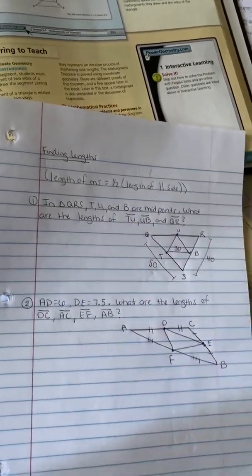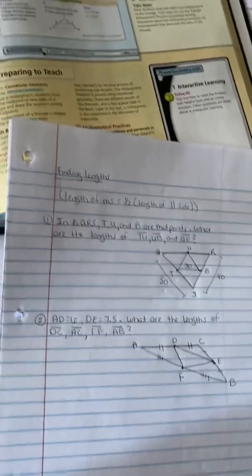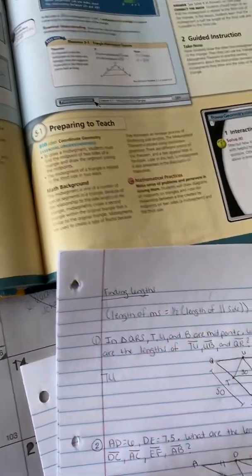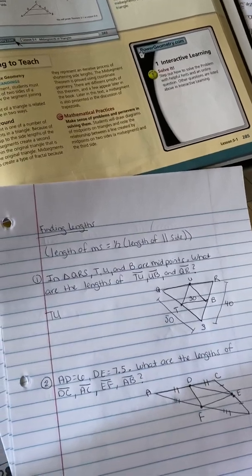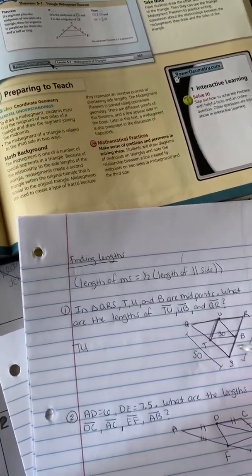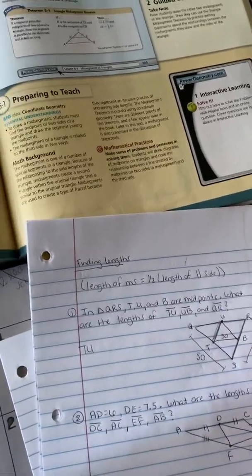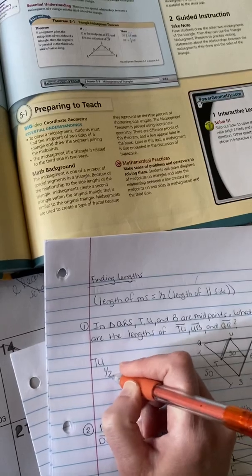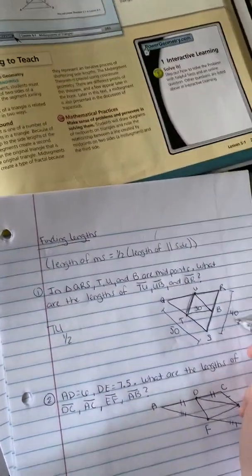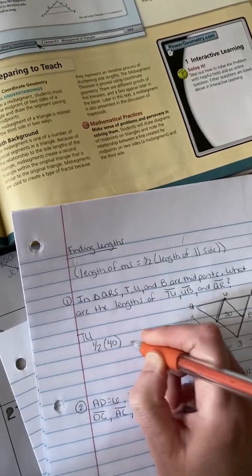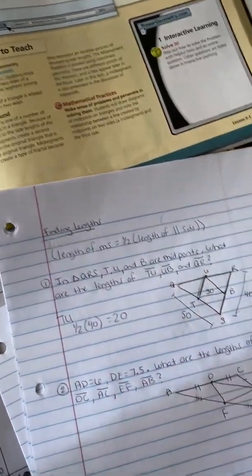Okay, so let's look at how we're going to find TU. Here's TU, it's parallel to RS. RS is 40, so TU is half of 40, so the measurement of TU is 20.